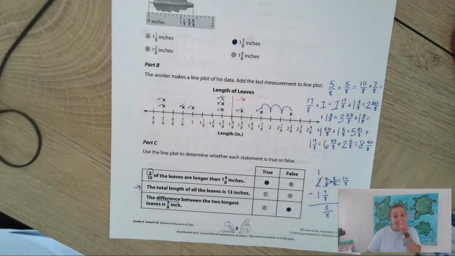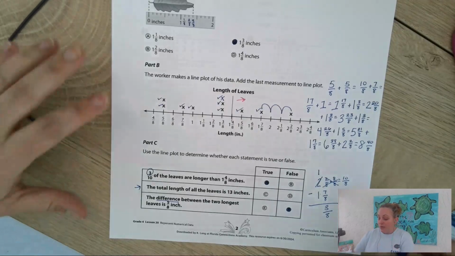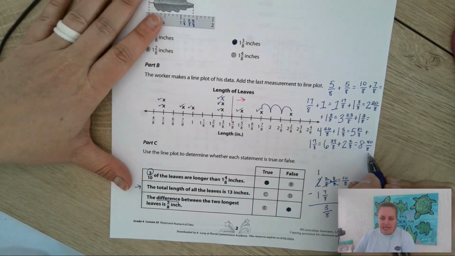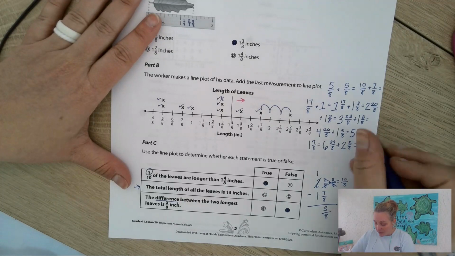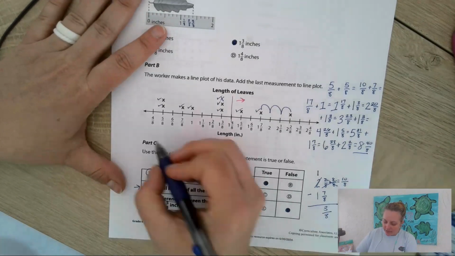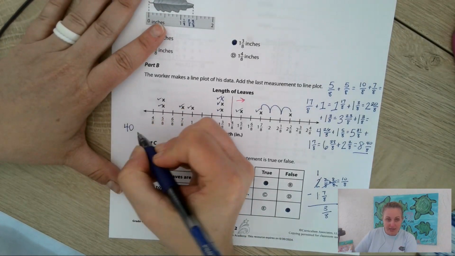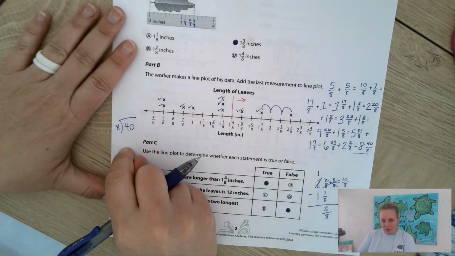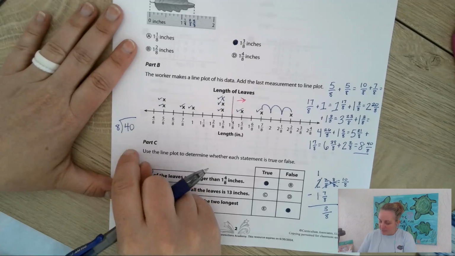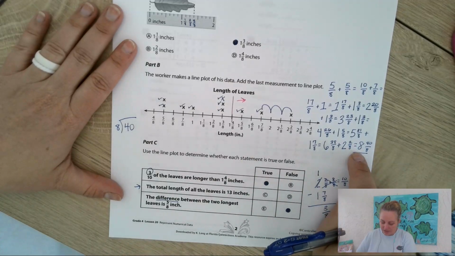Okay? All right, so we have 8 wholes and 40/8. Well, we know we can't have this because you can see that this is a fraction greater than 1. How do I regroup this to figure out what the actual number is? I'm going to come over here and I'm going to do 40 divided by 8. And whatever I get, whether it's a whole number or whether it's a mixed number, I'm going to add that to my 8 wholes. Okay?